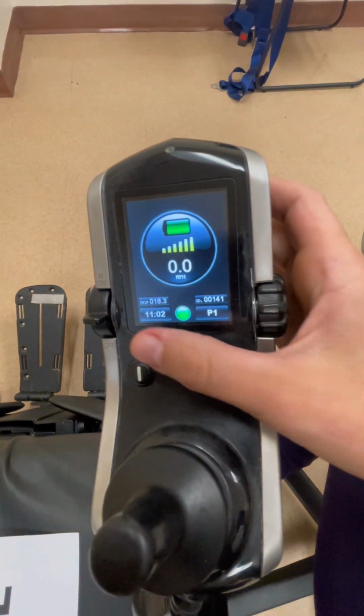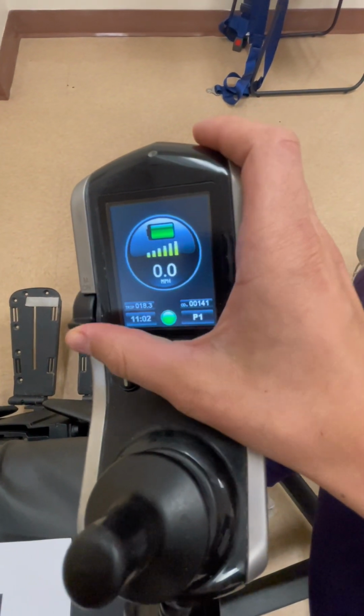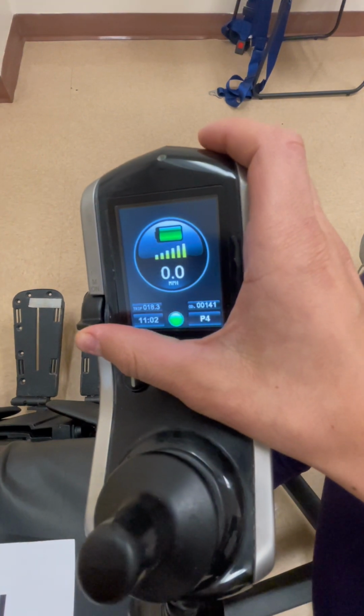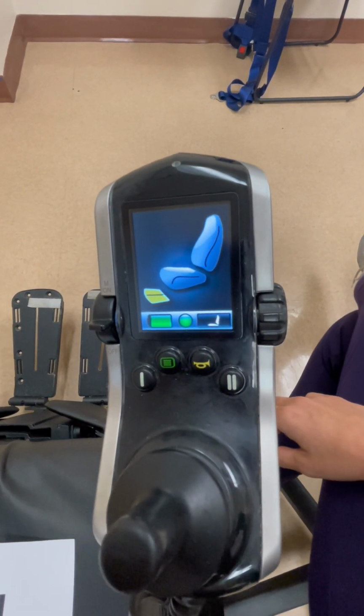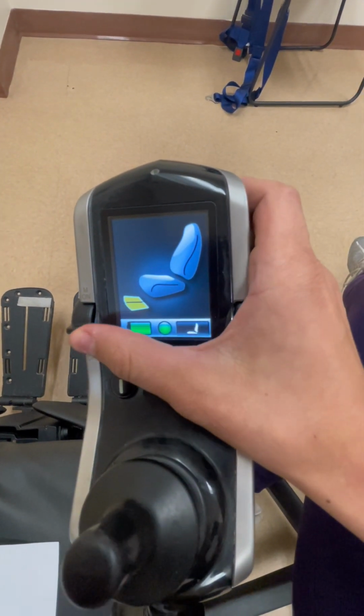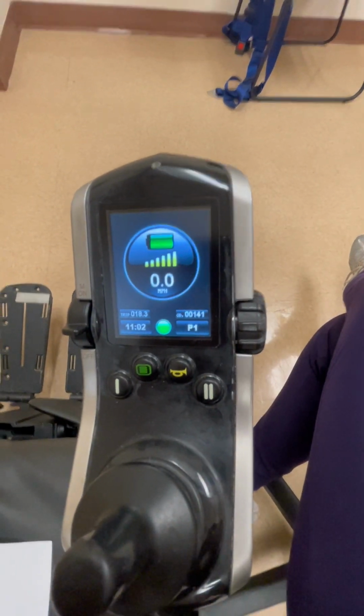You may also use the left-hand switch. Flip up to move through the drive modes, and that takes you eventually to seat mode. When you flip up again, you return back to drive mode.